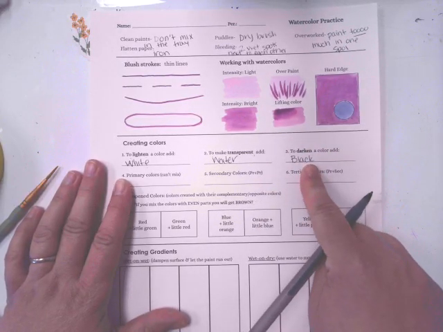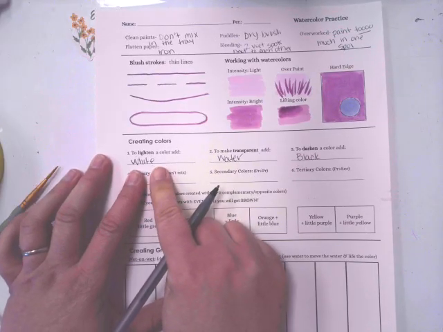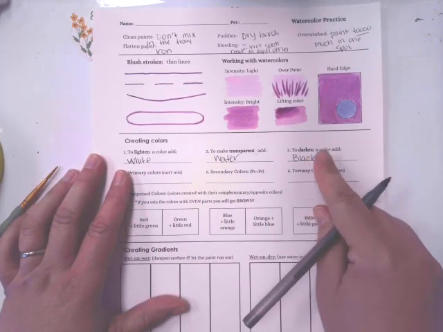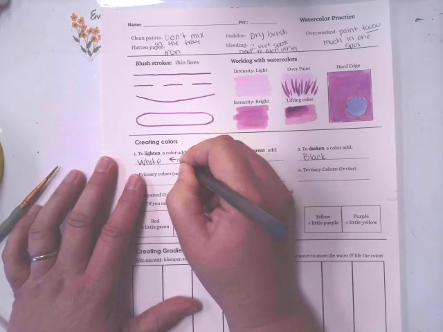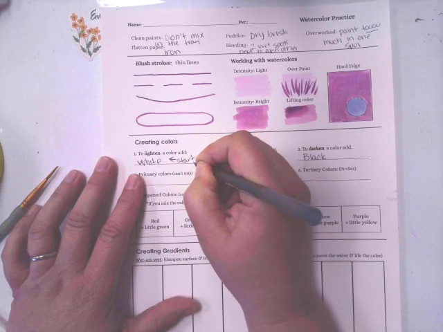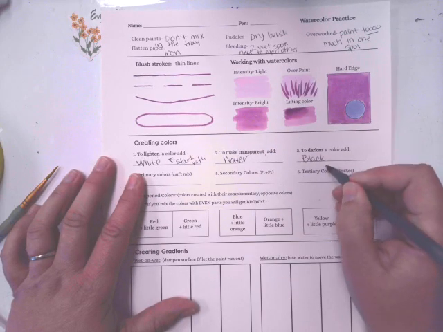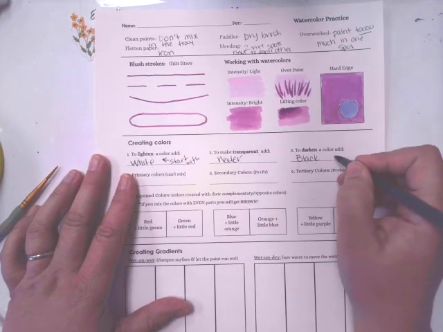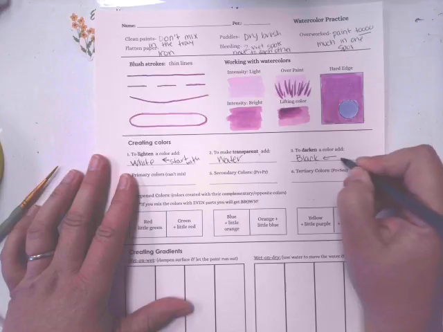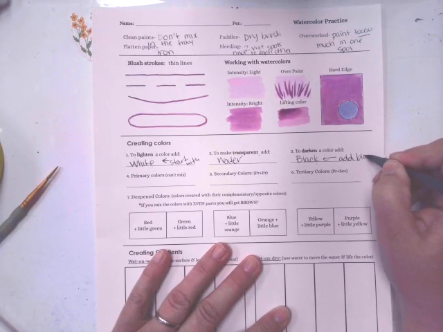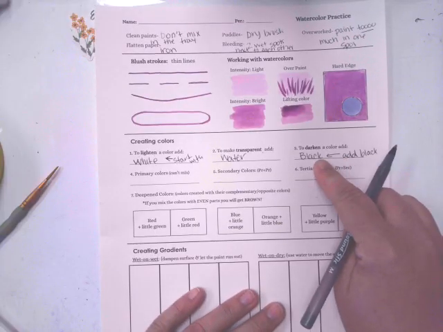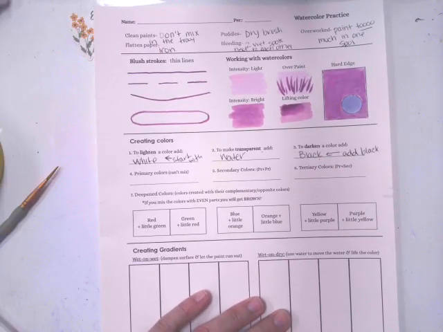Now, here, remember I said start with white. For this one, you want to remember, we're going to start with white. This one, black, you want to add black, okay? So you start with your color, but then you add black until you get to the color.